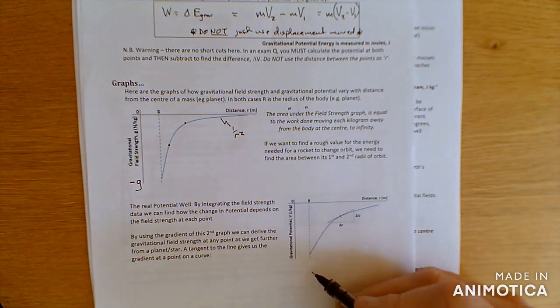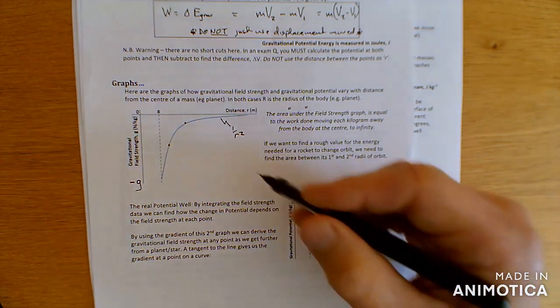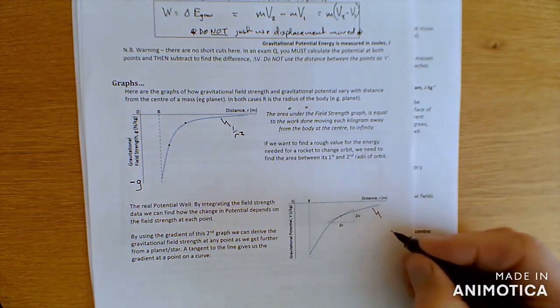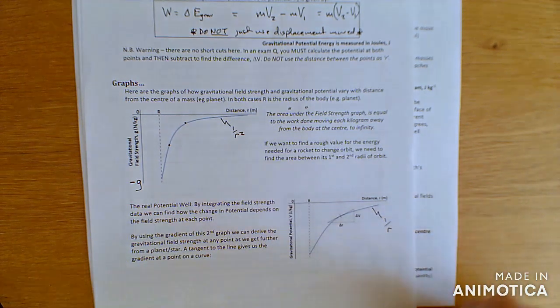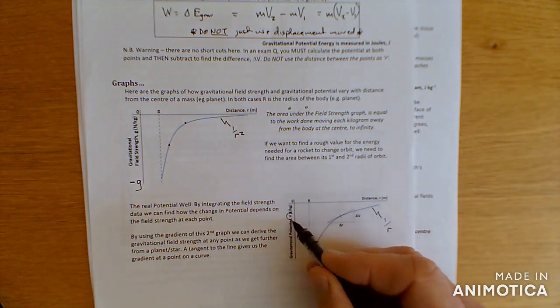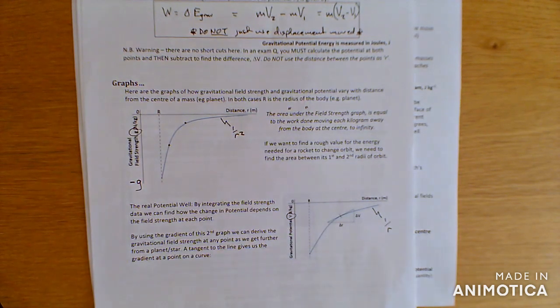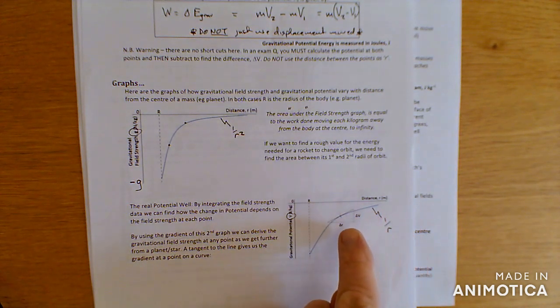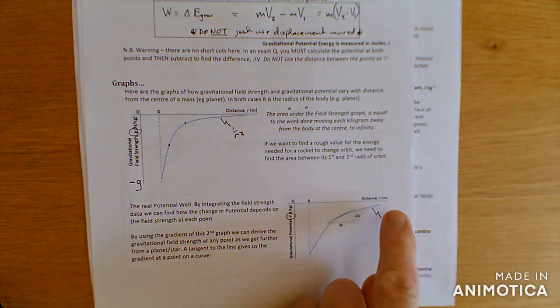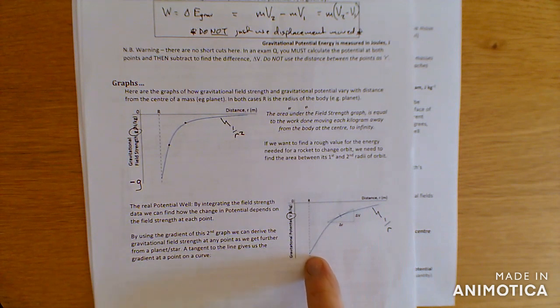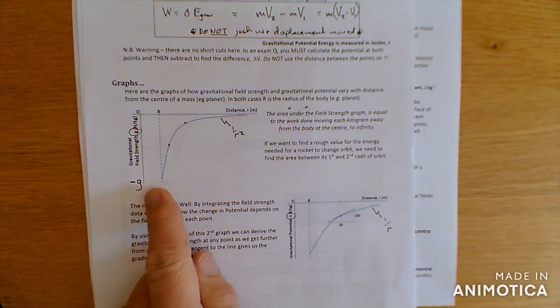So if we take that gradient there, the gradient, as I say, between 2 points there, gives field strength, which fairly obviously, but worth stating I think, is not constant.